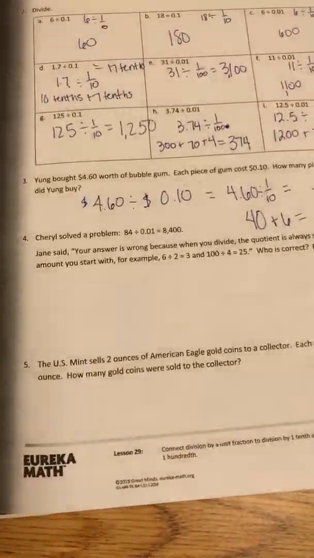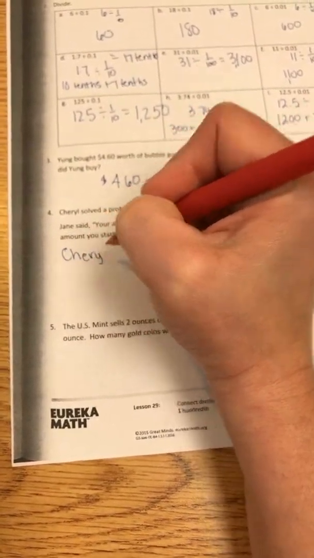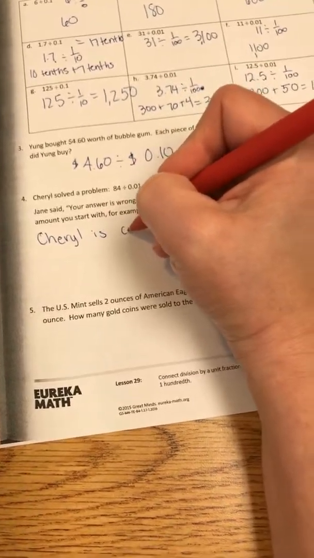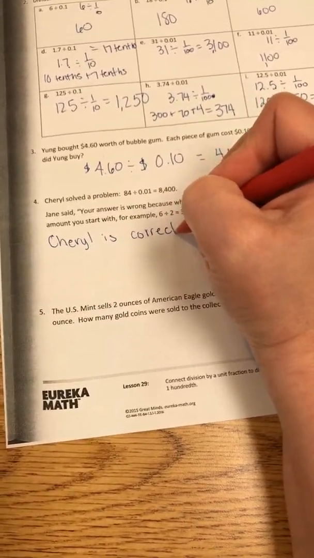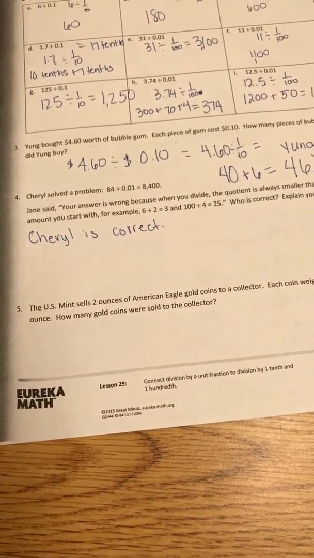Well, hopefully you can look at that right away and say, Cheryl is correct. Now, we all have different thinking here, and so that would be okay.